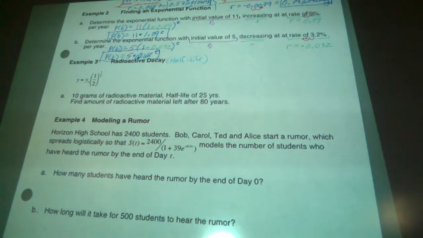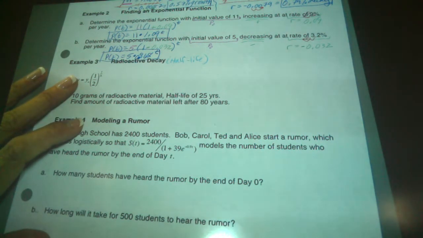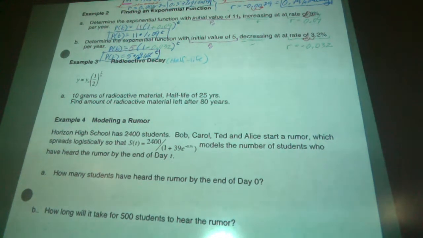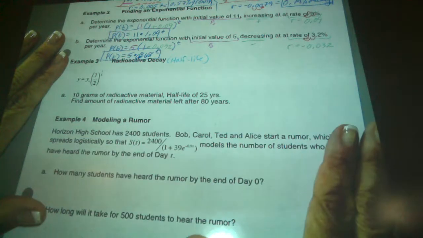So the EPA loves half-lives with businesses that give off toxins into the air, or air, water, ground, wherever it might be. And so they'll use a lot of these different types of formulas. This just happens to be one of them.